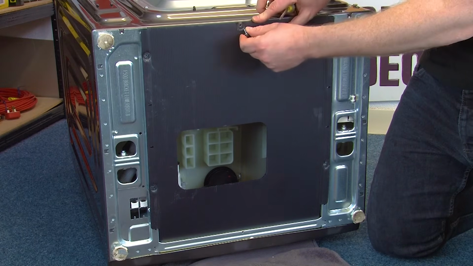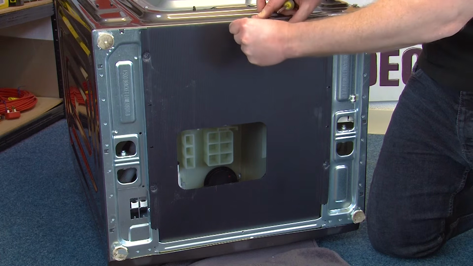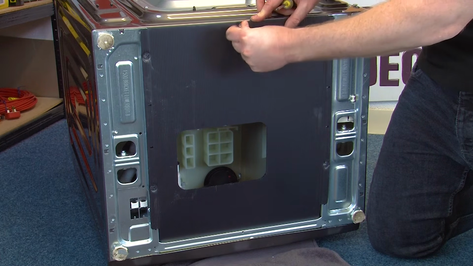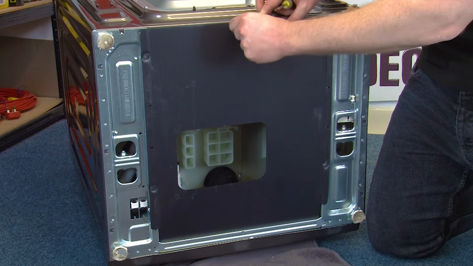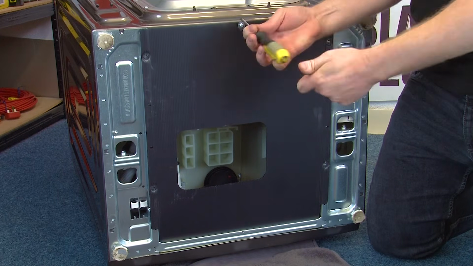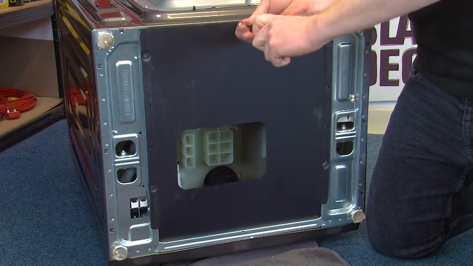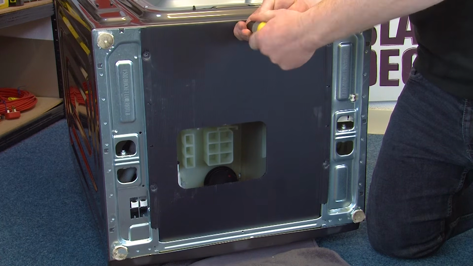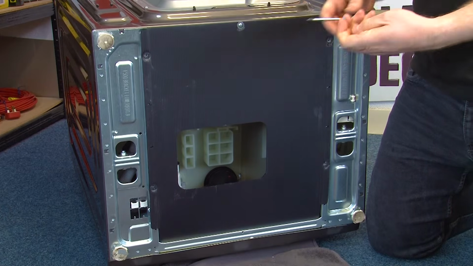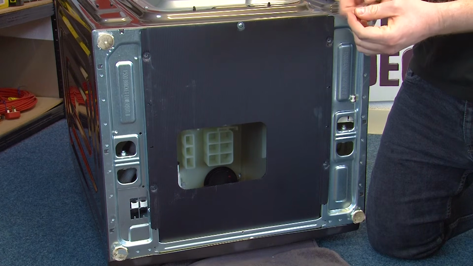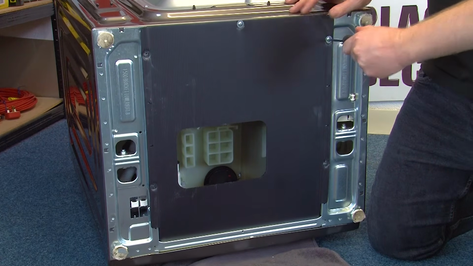With the new drain pump in place, refit the bottom panel using the 5 screws you removed earlier. You can then put the machine back into its upright position, and do get help to do so if it's too heavy for you.